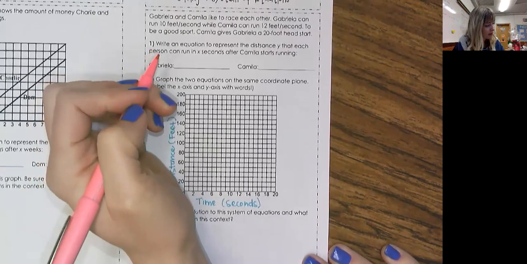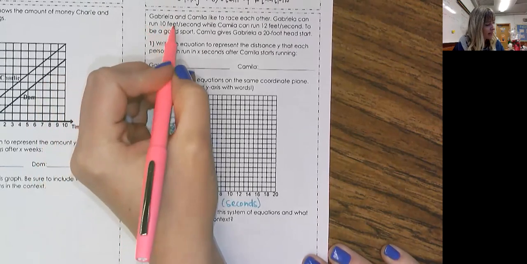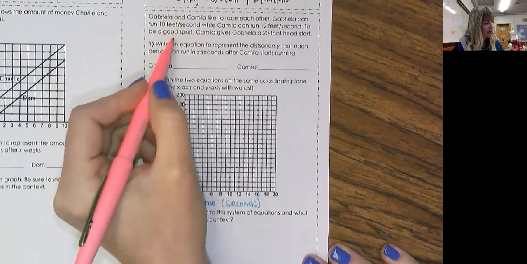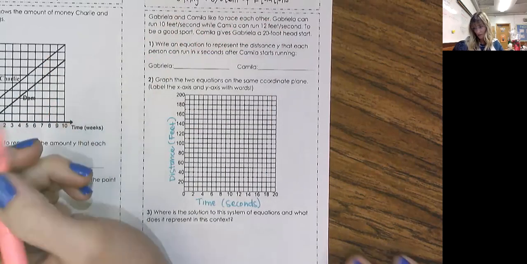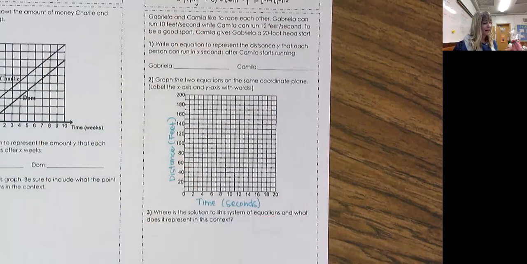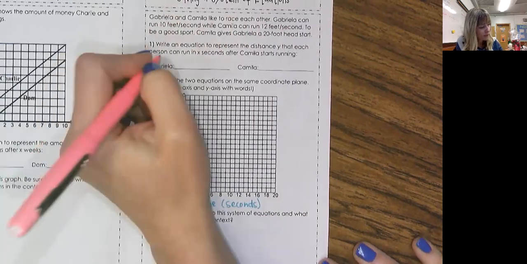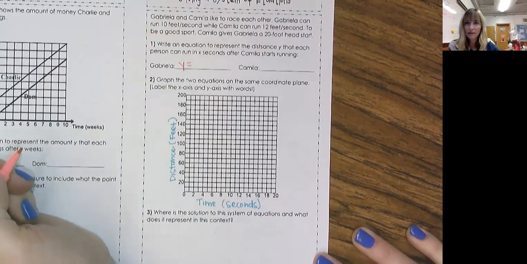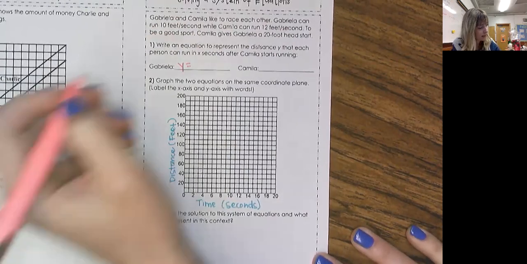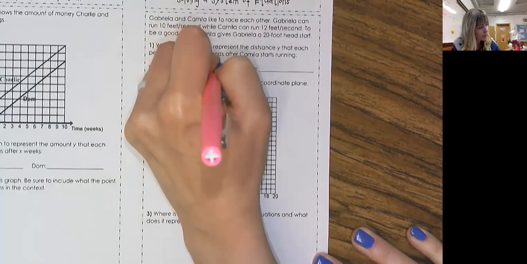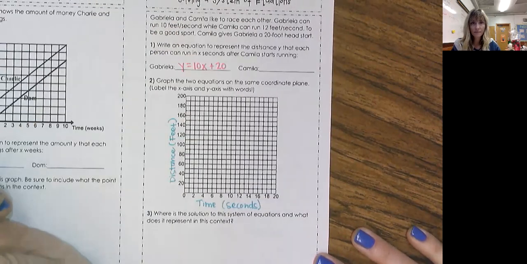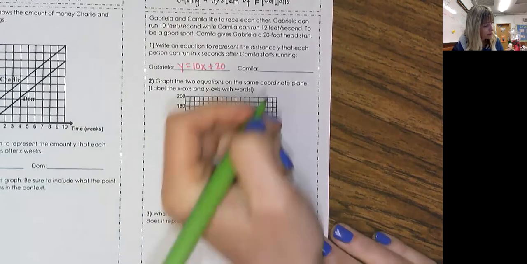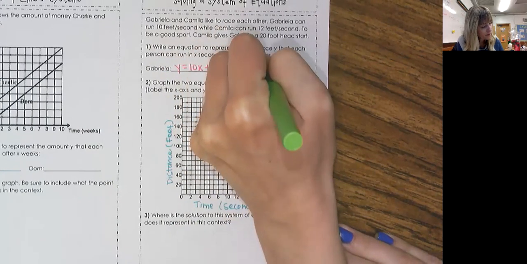Gabriella, it said, Gabriella can run 10 feet per second, while Camilla can run 12 feet per second. Camilla gives Gabriella the head start. So Gabriella gets the head start. So Gabriella is going to be Y equals, when they say 10 feet per second, that's a slope, right? 10 feet per second plus the 20-foot head start. Okay, so there's Gabriella. I'm going to change to bright green for Camilla. For Camilla, she has no head start. It's just 12 feet per second.